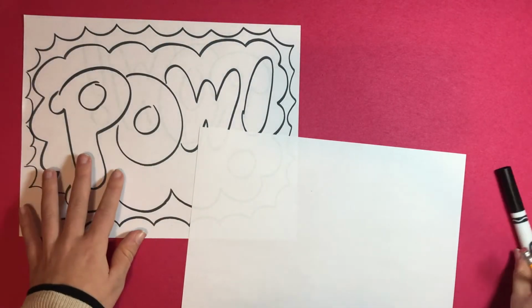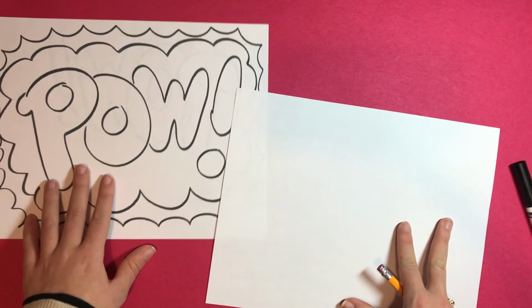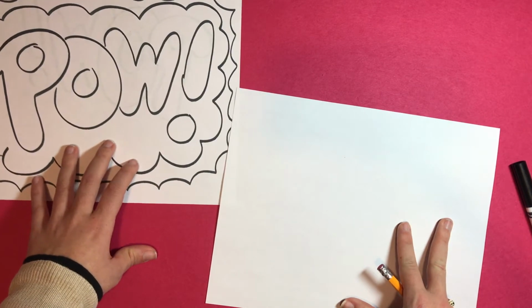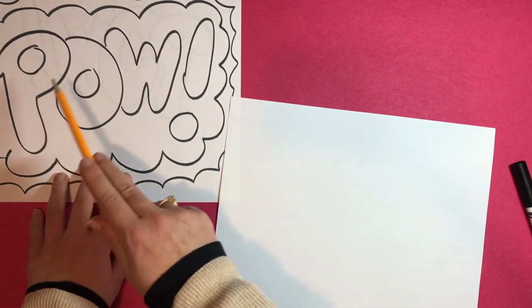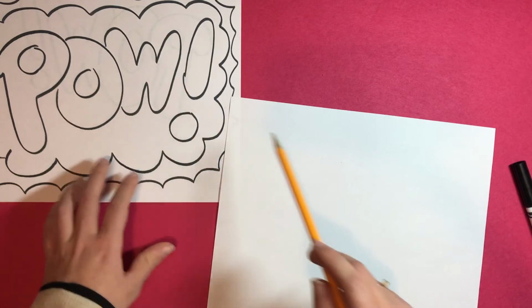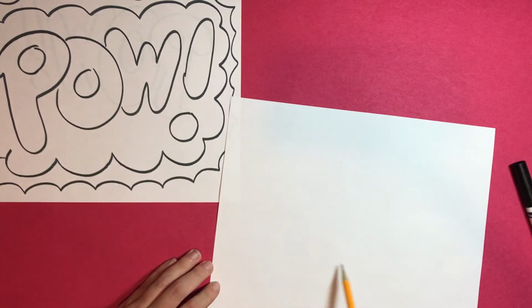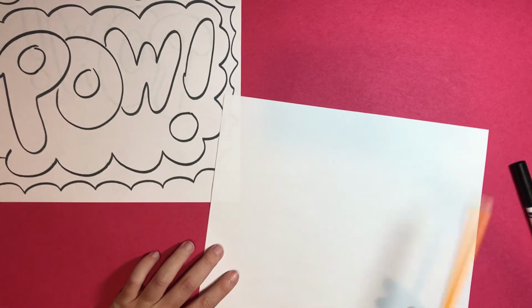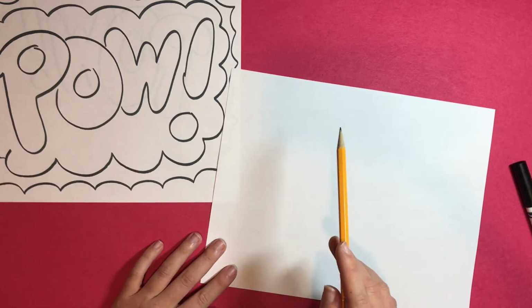So when we begin, I'm going to have this off to the side so you can see what it's going to look like. Look how big the letters are. We're taking up the whole inside of our paper. So we're writing and drawing pretty big.